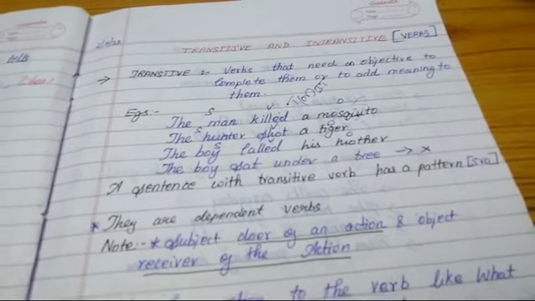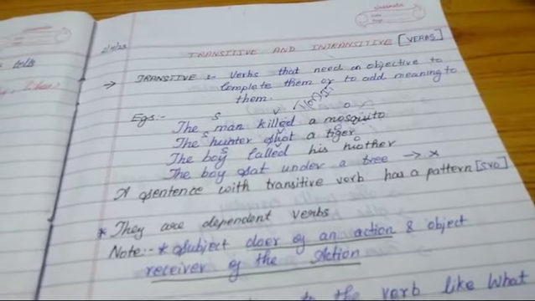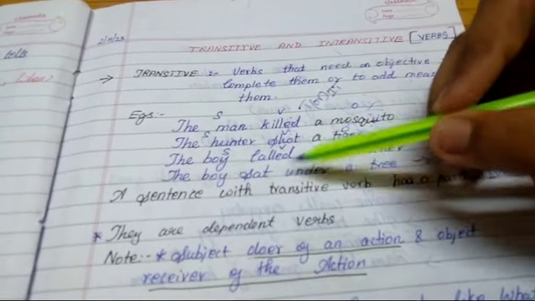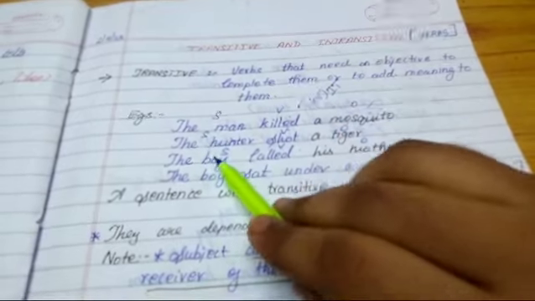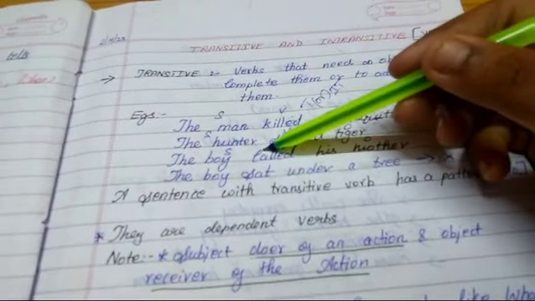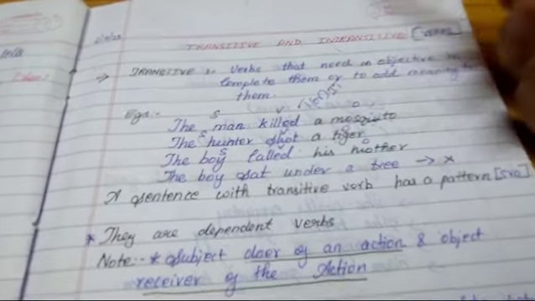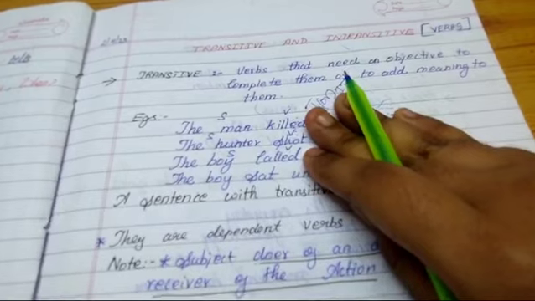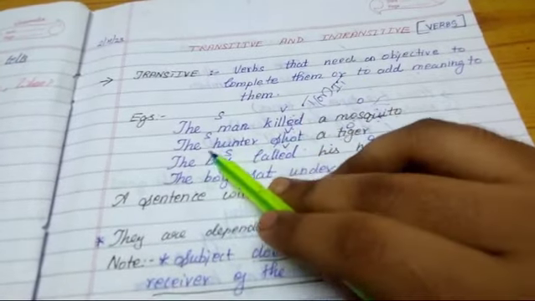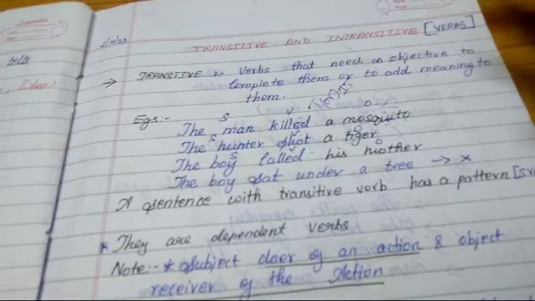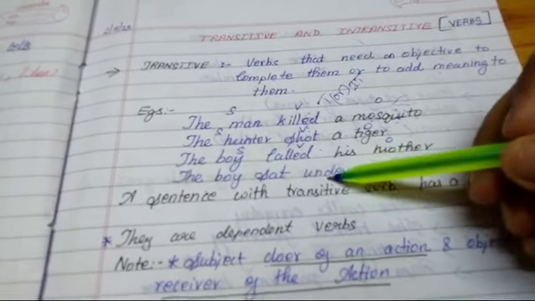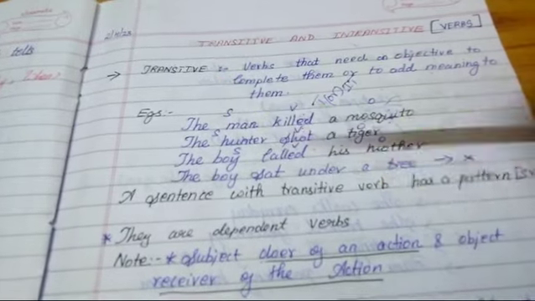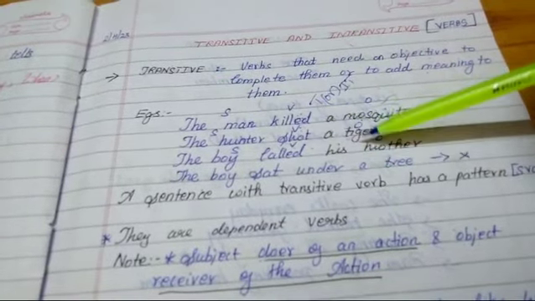Okay, we will go with further examples. The hunter shot a tiger. In this sentence, shot is the verb. Who is doing the action of shooting? The hunter is doing. So he is the subject in the sentence. And who is receiving the action? Obviously the tiger is receiving the action. And if you remove this word tiger, you cannot find a complete idea. That is, the hunter shot. The hunter shot what actually? You cannot find a complete meaning from this sentence. So this verb shot will also come under transitive because it requires an object to come next to it and give a complete idea.